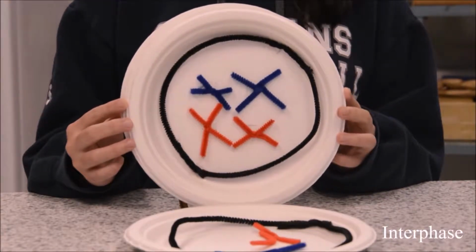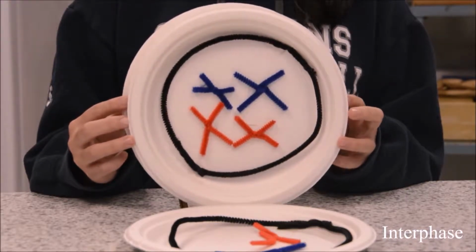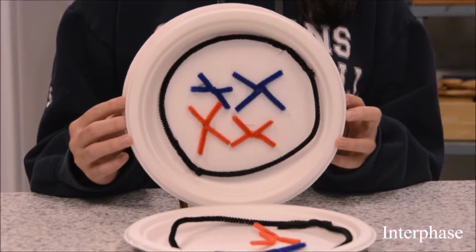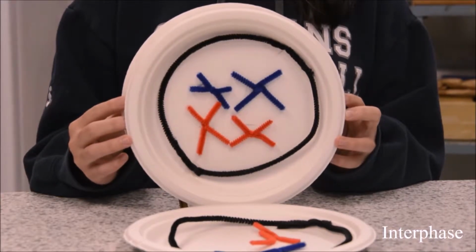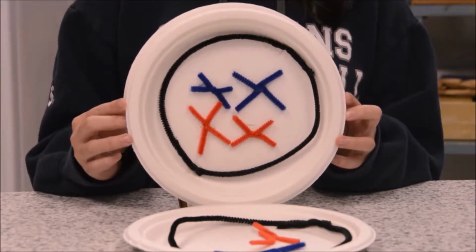The whole process of getting ready for cell division, which in this case is meiosis, is interphase. Interphase duplicates the 46 chromosomes to make 46 chromatids, which are joined by the centromere. A big chunk of the cell cycle is interphase.